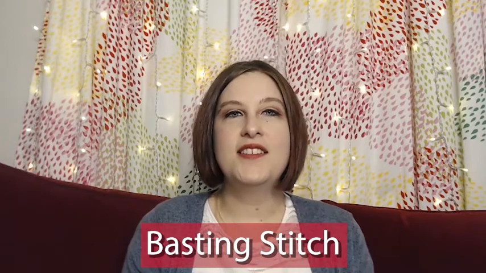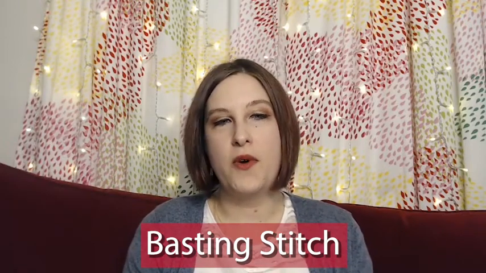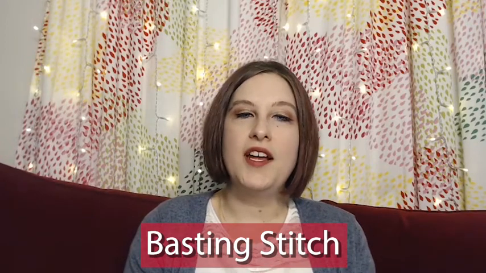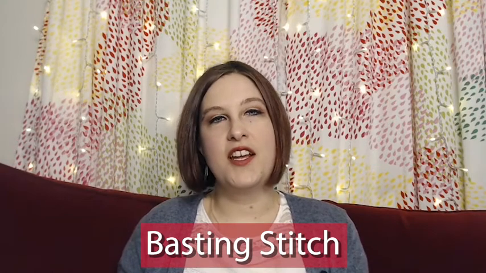But sometimes you want the stitches to be loose. This is when you would use something called a basting stitch. This is a set of long, loose stitches that are often used to keep something together temporarily. You can also use it for a gathering stitch. You can do this by hand or with the loosest setting of your sewing machine.